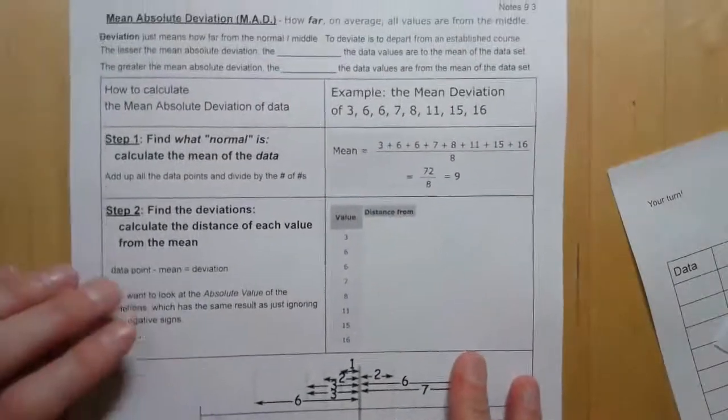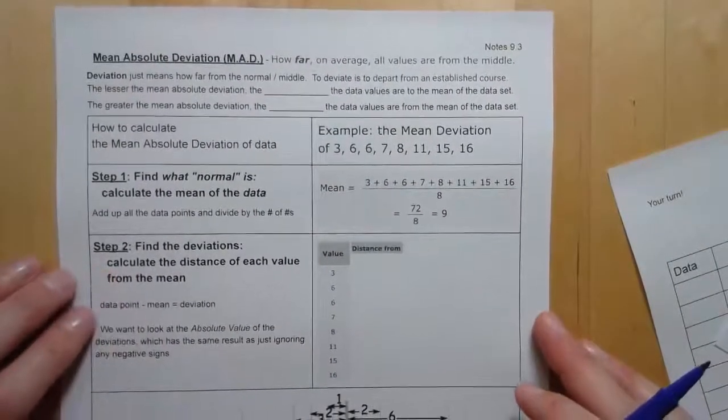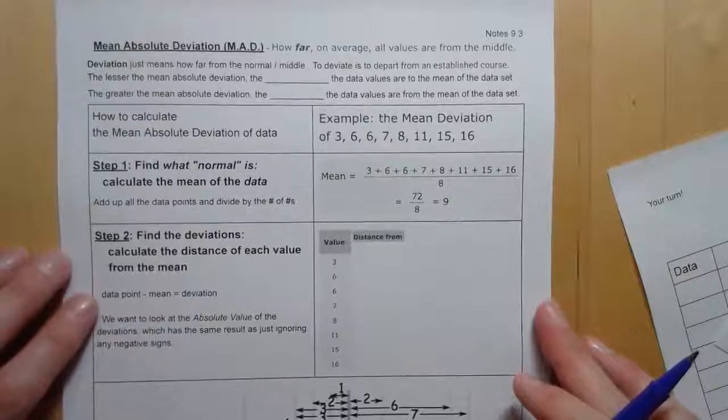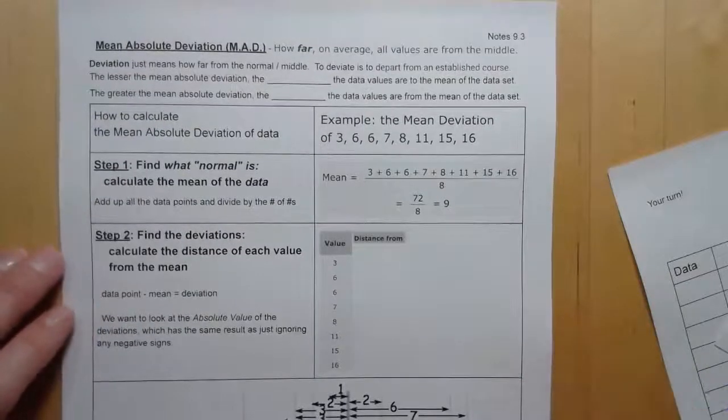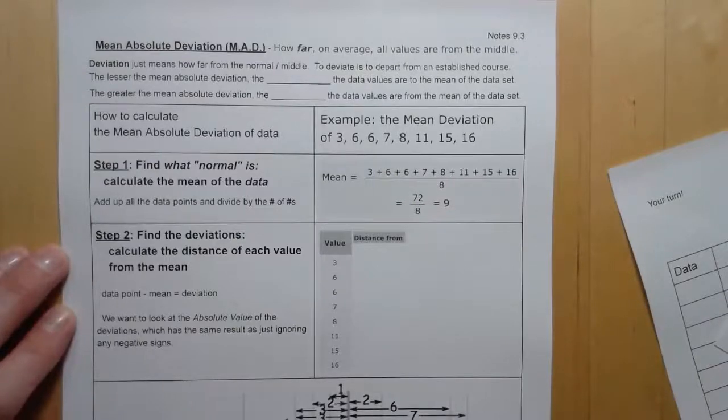Let's move on to today's note sheet, which is about mean absolute deviation, which we abbreviate MAD. No, don't get mad. It's not too bad. I'm so funny. All right.